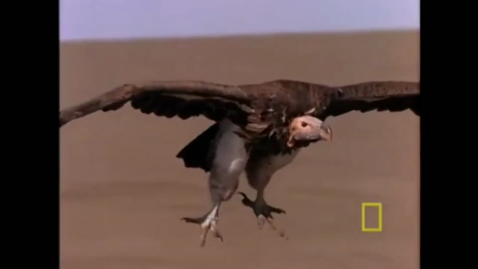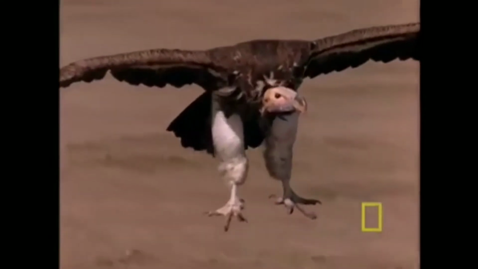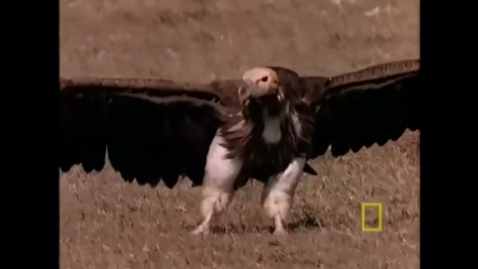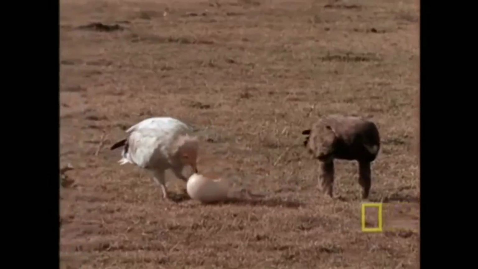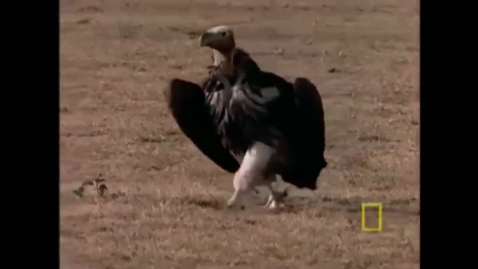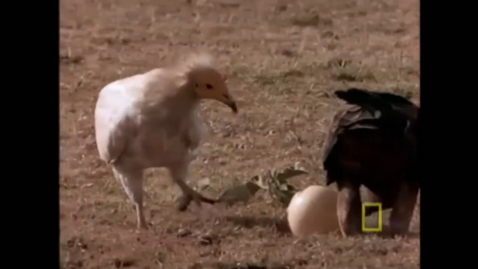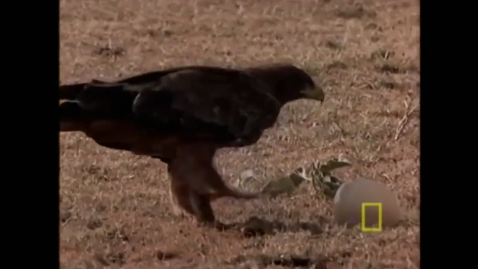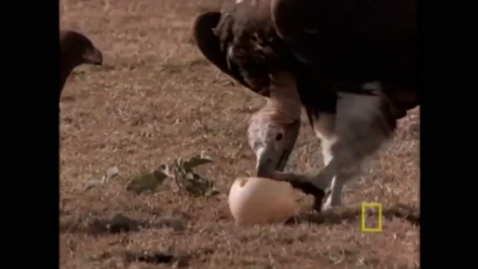Check out this lappet-faced vulture. Would you want to mess with this bird? At nearly 4 feet tall, it's the largest, most aggressive vulture on the Serengeti. When it comes to a food find like this, pecking order is strictly observed. The biggest bird gets the booty.